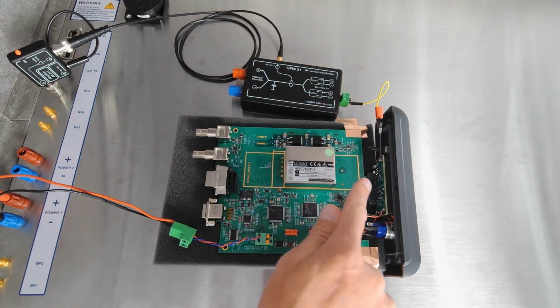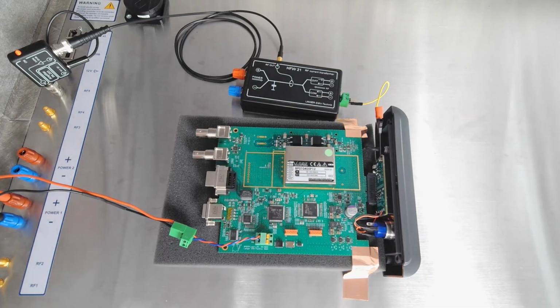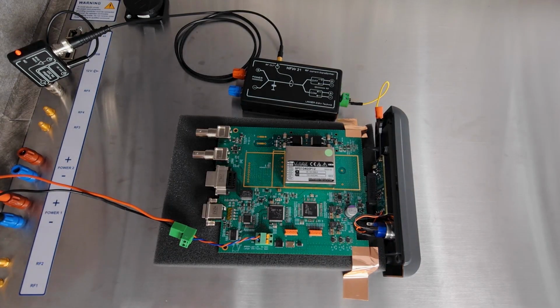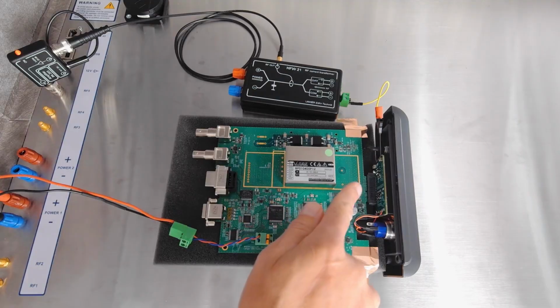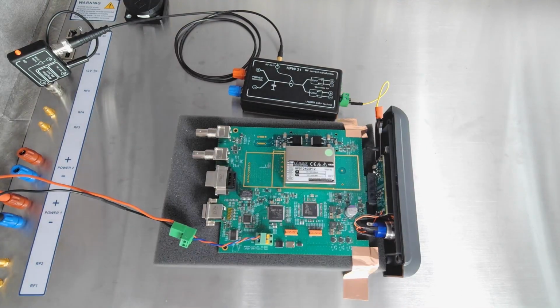And now we measure only the voltage difference which is created between these two ports here. And so you can evaluate if your problem is created by the main PCB or if the problem is created by this connector or by the front PCB.